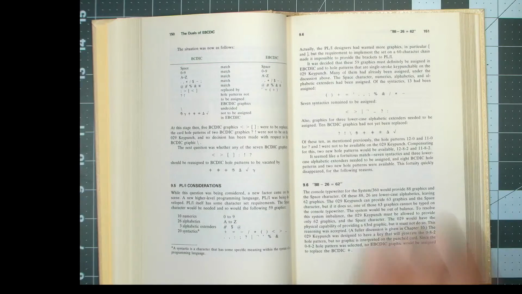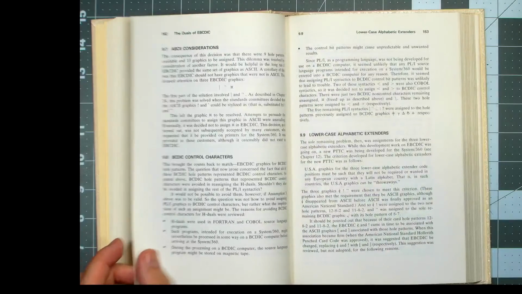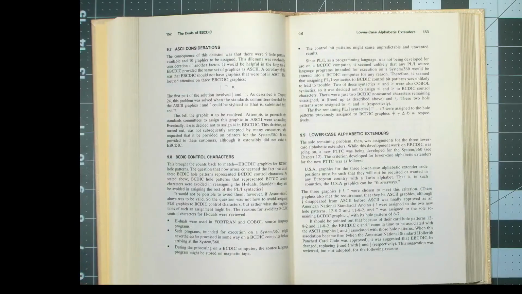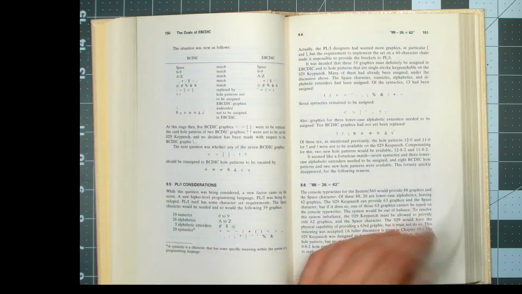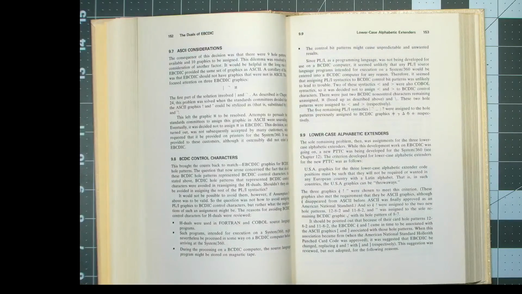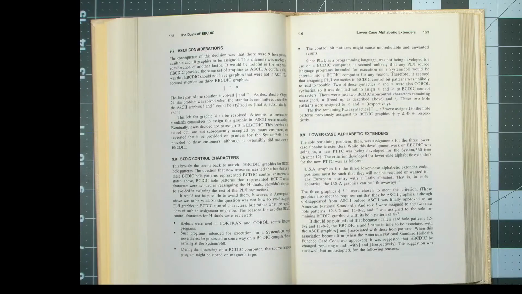I don't know. Oh, the alphabetic extenders. There were 3, so that German and Swedish and Finnish and so on had a few extra characters.